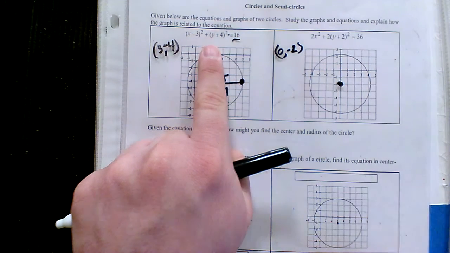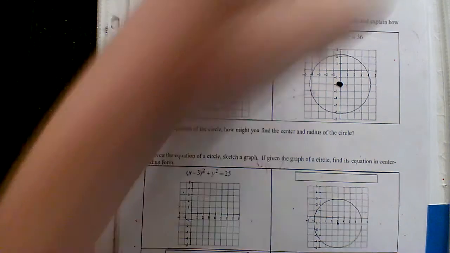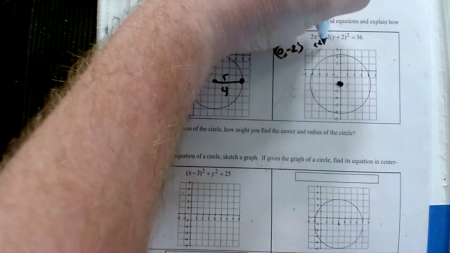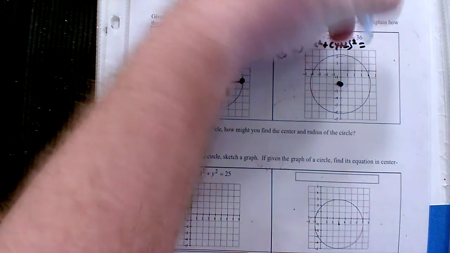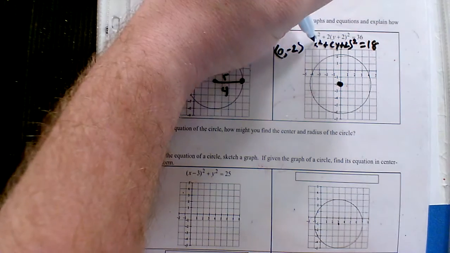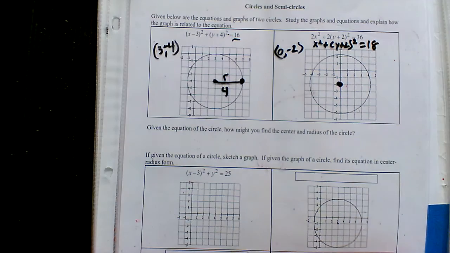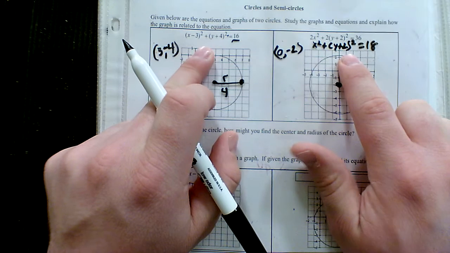Tori? Yeah, the 2. Can we divide the 2 on all sides, though? Yeah, we can divide off the 2, so we get x squared plus the quantity y plus 2 squared equals 18. Now it looks more similar to the formula on the other one because we got rid of the 2.